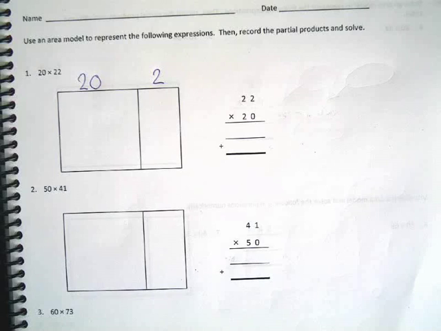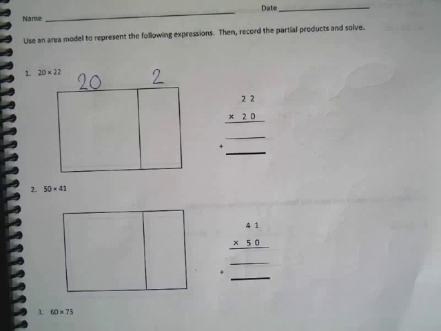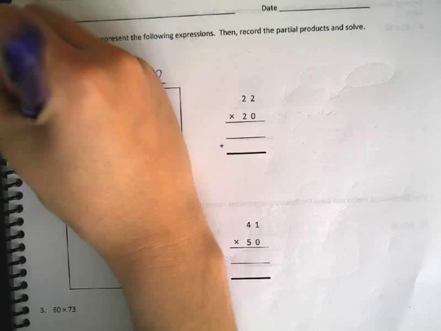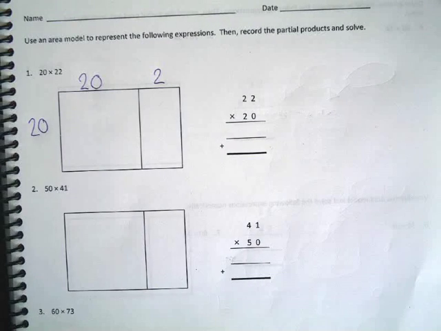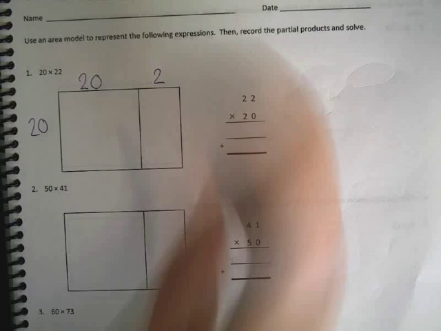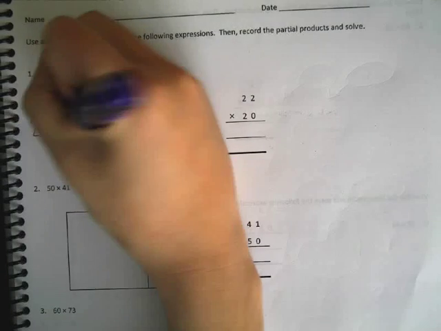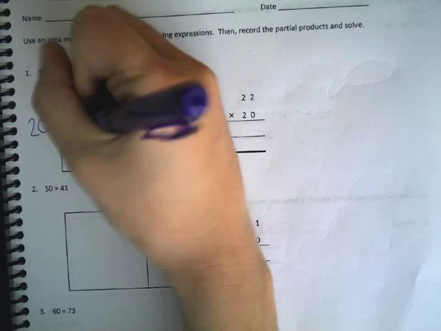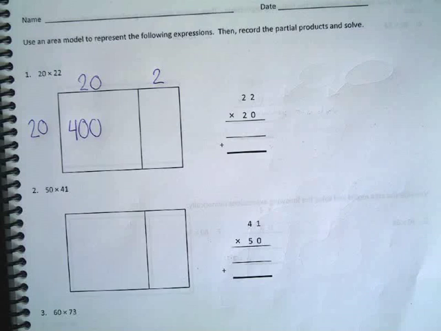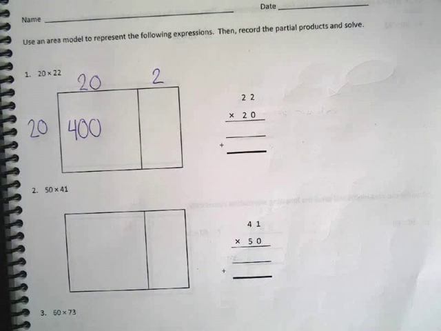What goes on the other side of my rectangle? Maddie P? 20. All right, so I'm going to multiply 20 times 20. 400. Well, let's look at it in an easier way. What's 2 times 2? 4. What do I have to add to the end? 2 zeros. Perfect.